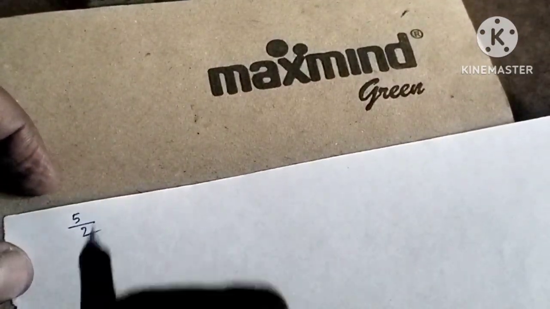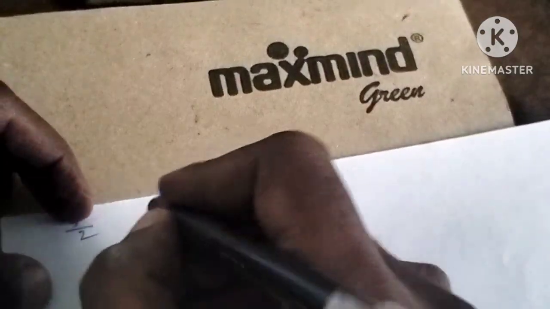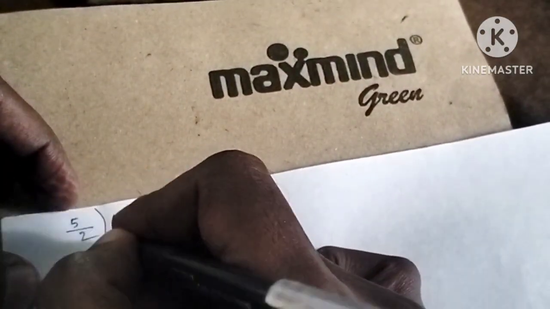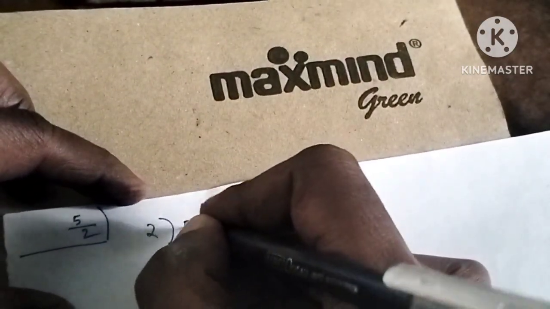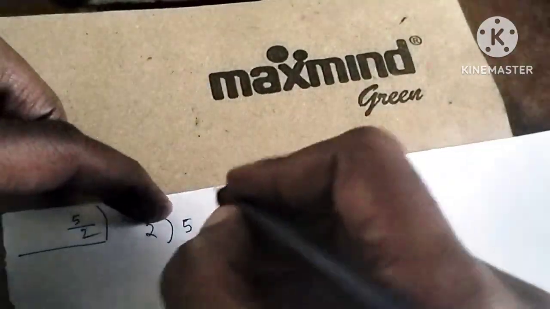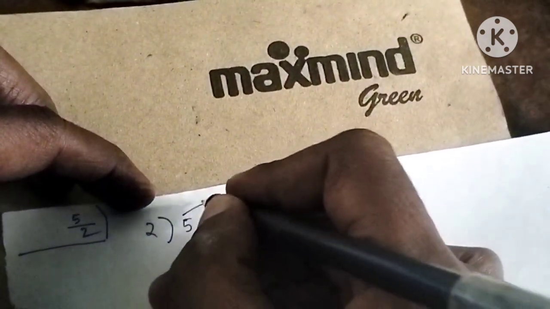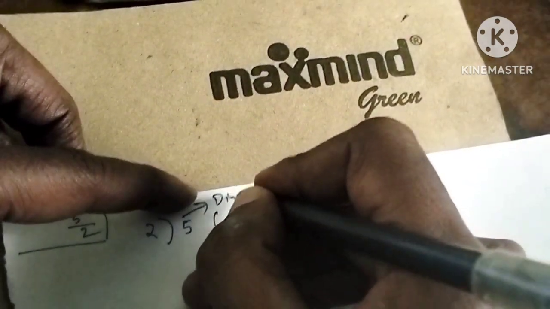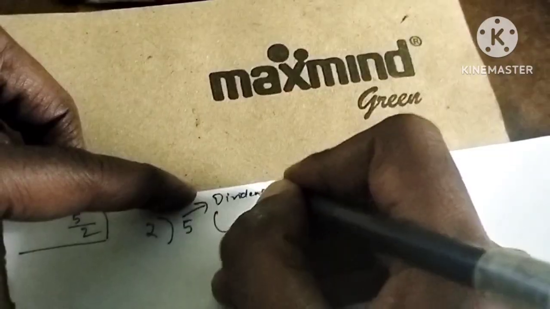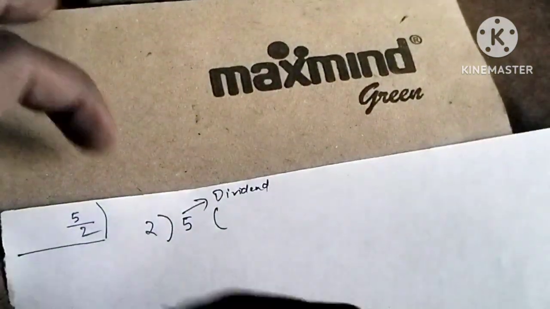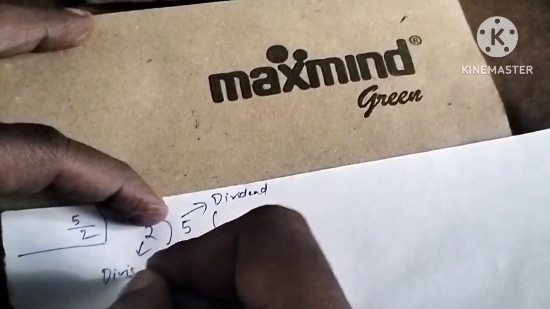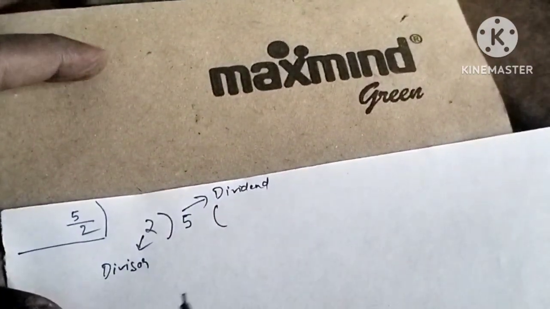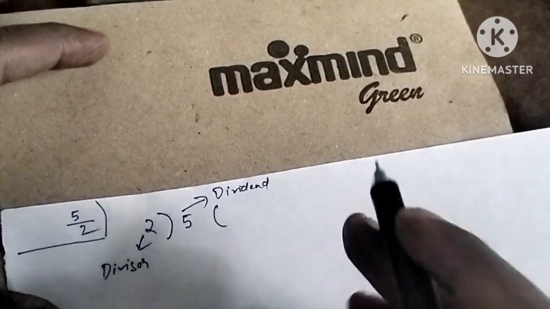You divide in this way, 2 then 5. So 5 is the dividend, 2 is the divisor.